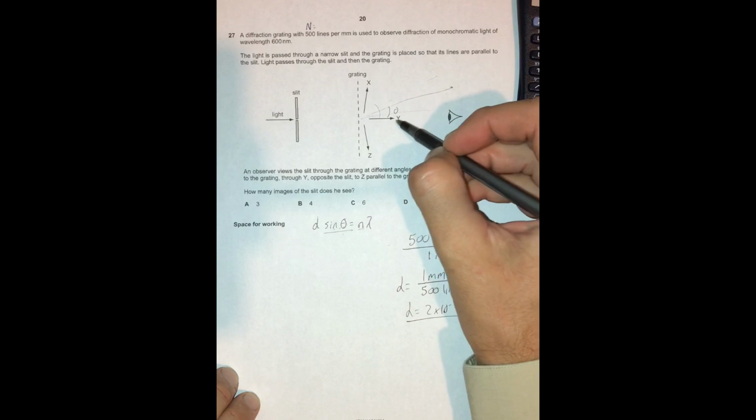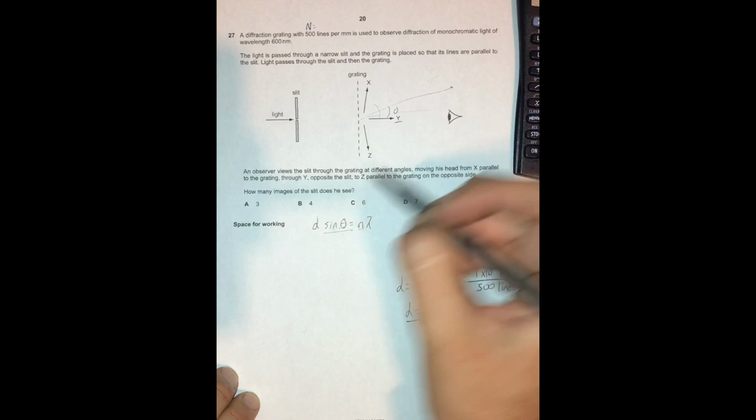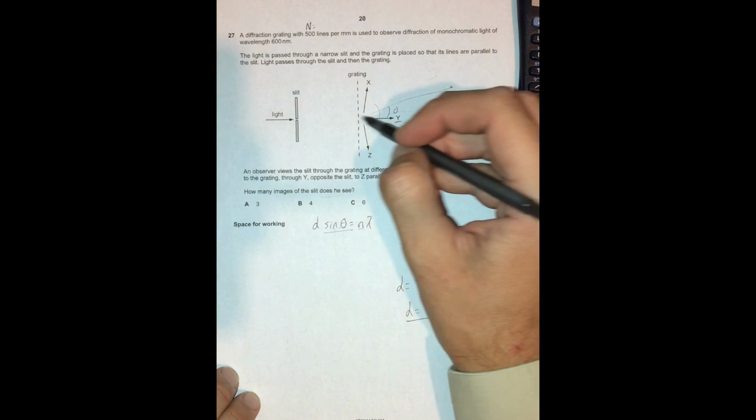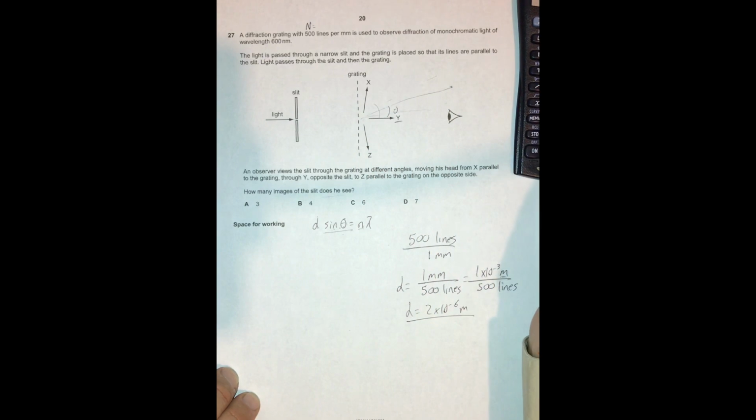And you also have to include the 0 order itself. That's also an image that this observer is going to see, the 0 order itself, directly across from point Y. So that's important enough that I might just write it out here, so we can always keep that in mind when we have this type of question.